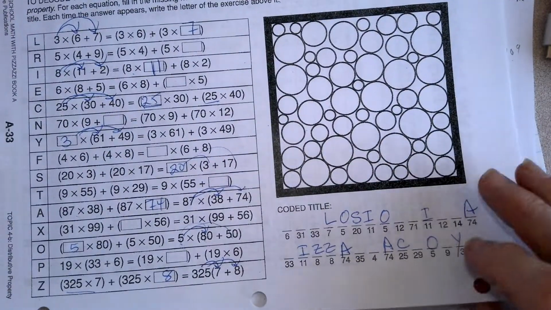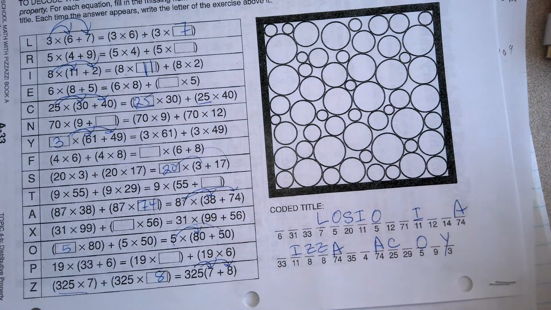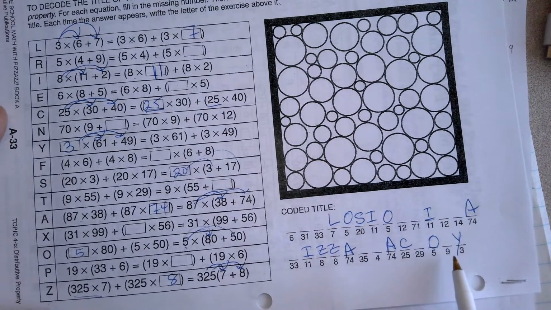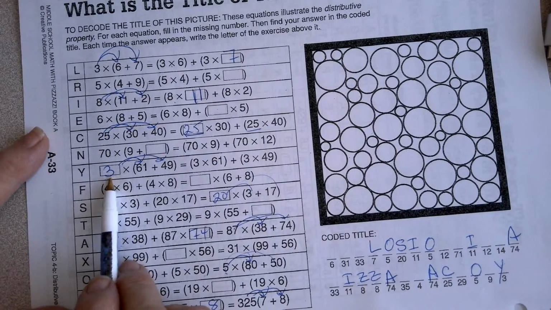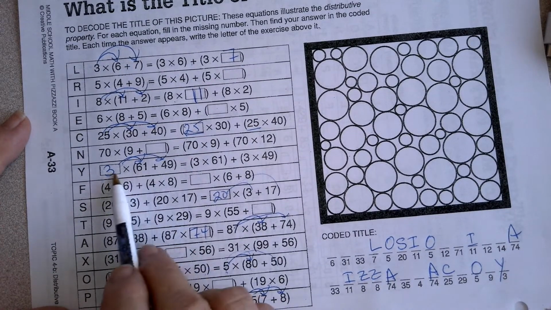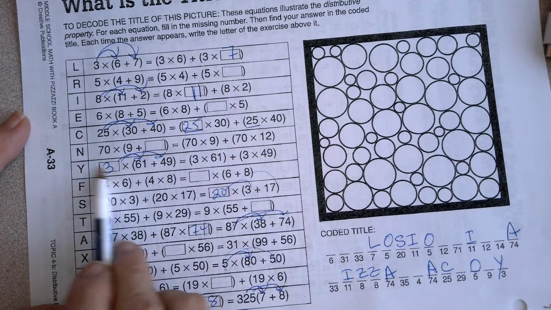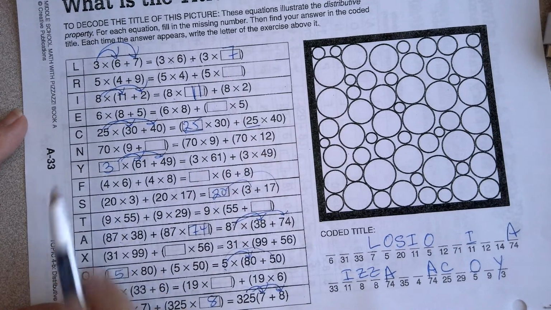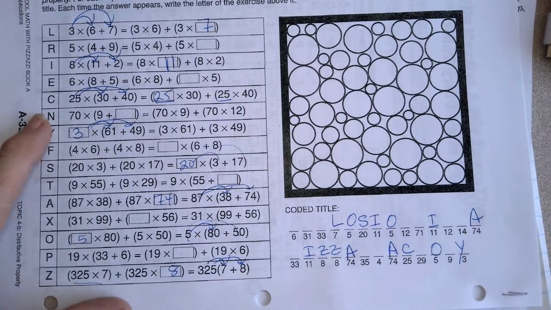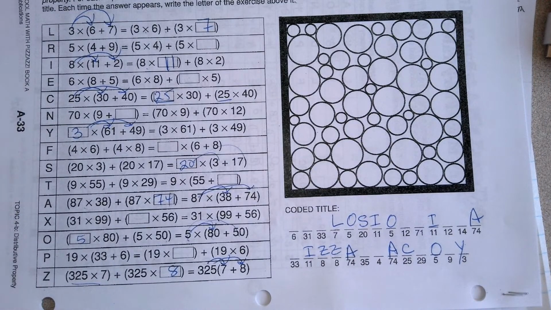Why is there a Y? I thought there was one with Y. You could be right. Okay, so let me see. Oh, it's right here. It was 3 times 61 and 3 times 49. So the 3 was missing. 3 goes with Y. Okay. All right, so you finish that up.